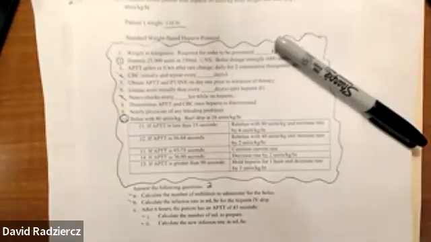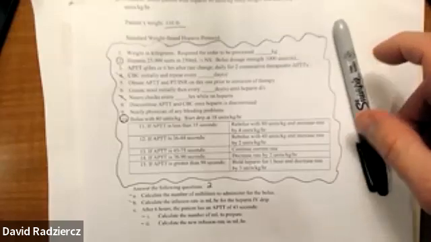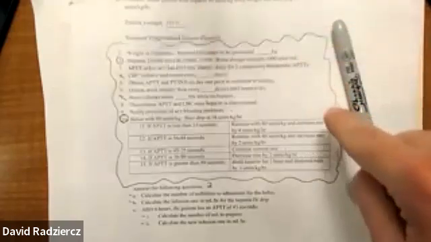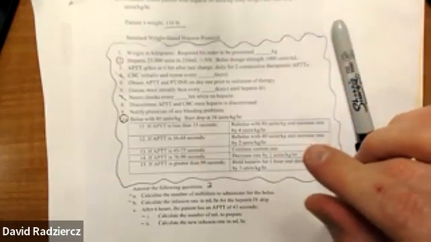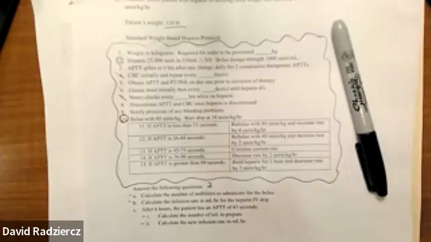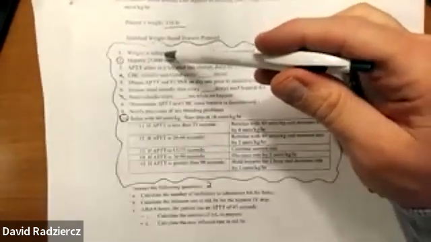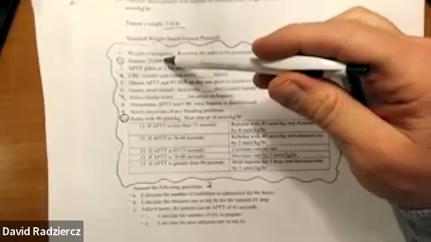Okay, so the Heparin protocol is what I have put in this box here. The trick to this is, it's really not a trick. It's just knowing that when we say Heparin protocol, we just mean following these steps and knowing what to include and what to exclude. So the first thing is you're going to be given the patient's weight in pounds. So you need to convert the patient's weight in pounds to kilograms.